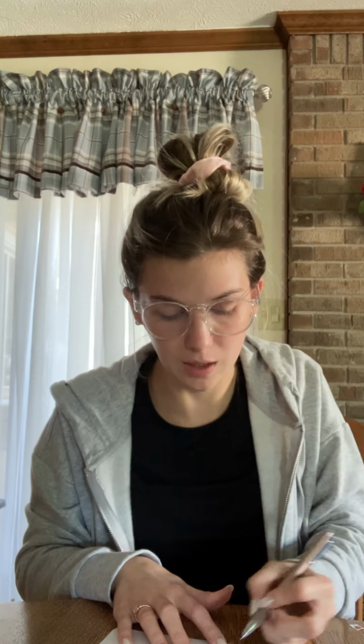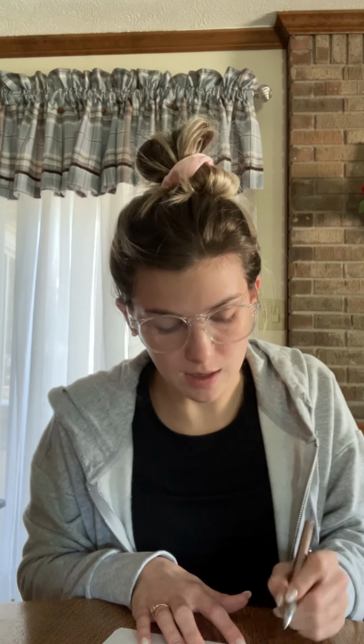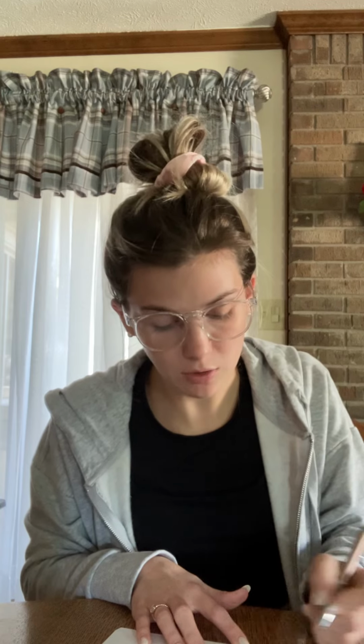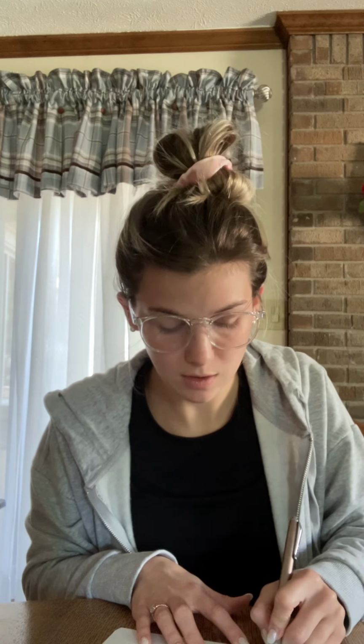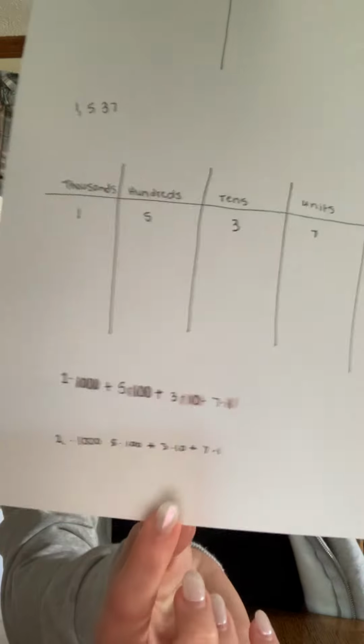The 3 is in the 10s place. Then the hundreds place is going to be the 5, and the last one is going to be the thousands place, which is the 1. I highlighted that for you guys to see. So that's how you can do expanded form to understand these place values and the digits and how they are placed.